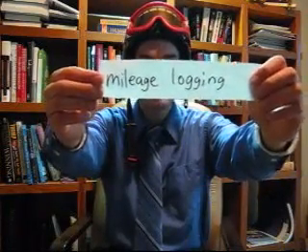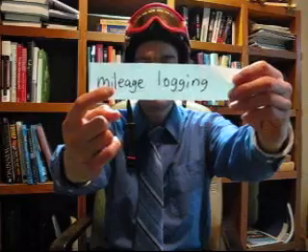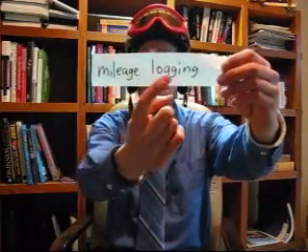Salespeople also have to keep track of how many miles or how far their car has driven. So if they're driving their car and they're going to see customers, they have to keep track of how many miles they drove the car for tax purposes, for dealing with the government. So when we keep track of how many miles or how far we've driven the car, we call that mileage logging. Mileage means miles, how far, and logging means to keep a log.